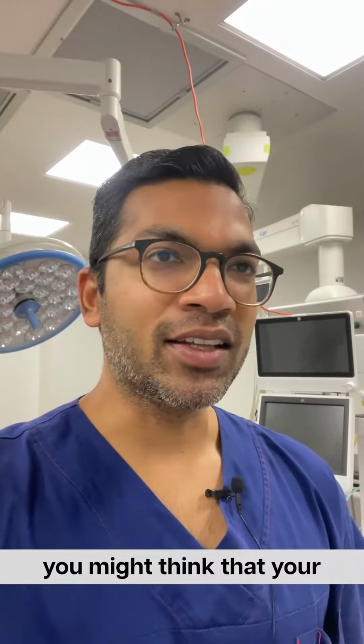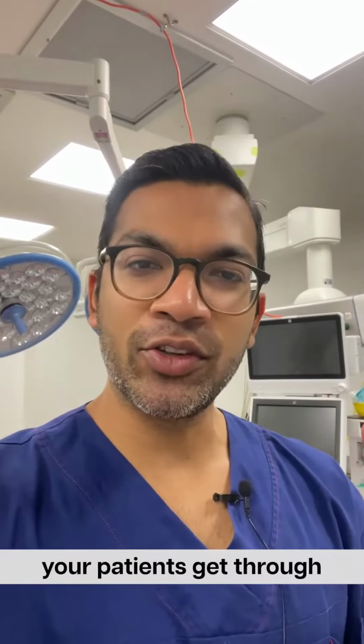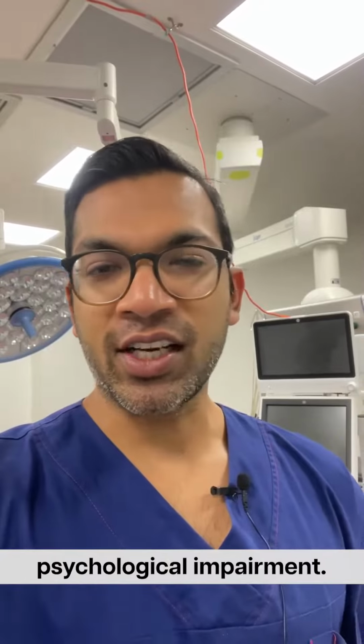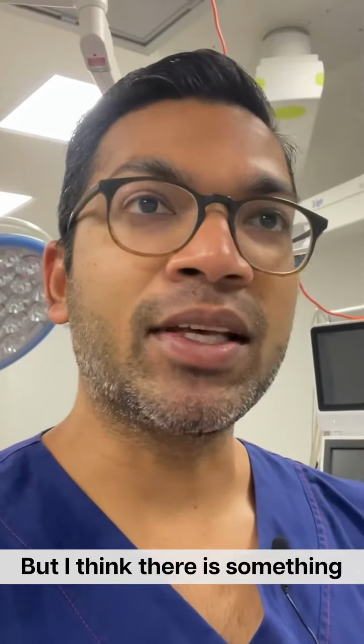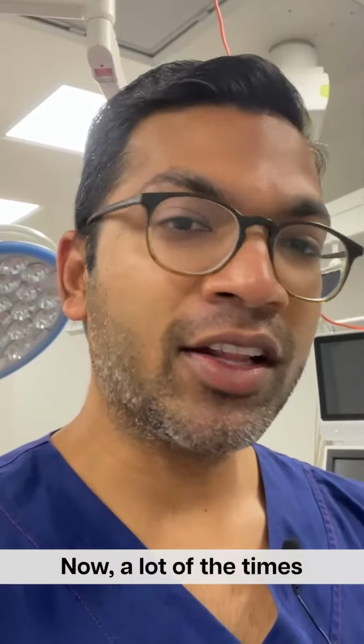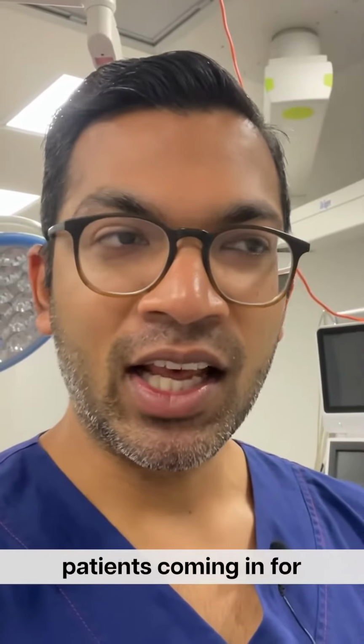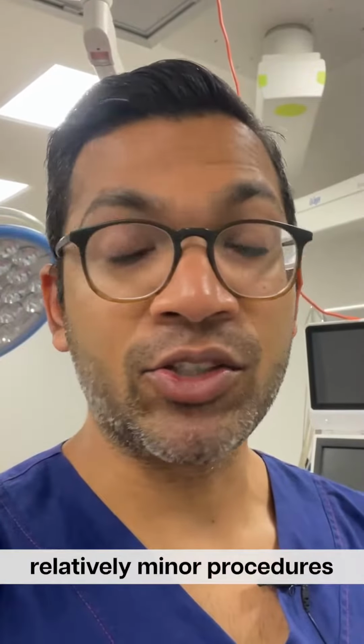Now, as an anaesthetist, you might think that your sole job is to make sure your patients get through the operation with minimal physiological or psychological impairment. That's true, but I think there's something else we can do to really add value. A lot of the time we have extremely elderly patients coming in for relatively minor procedures or other procedures.